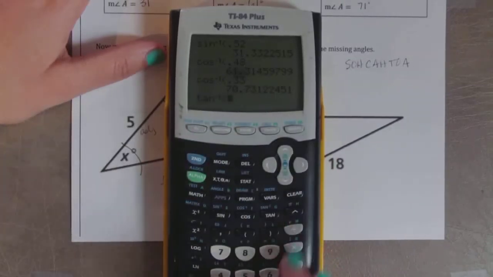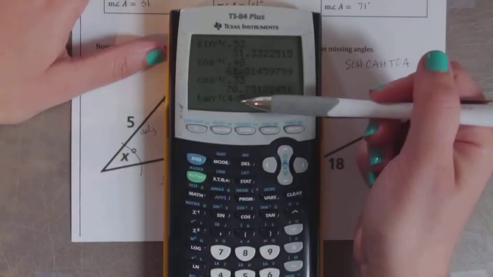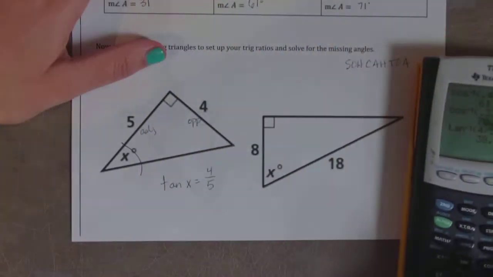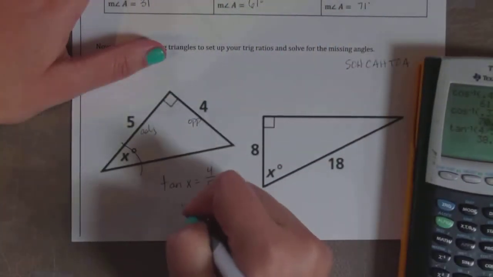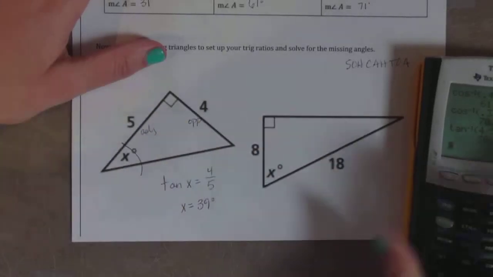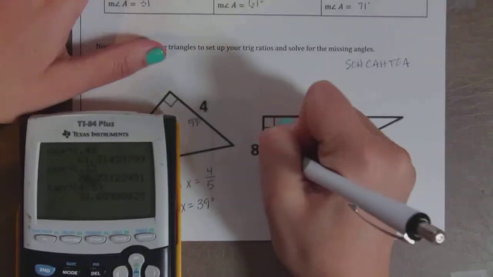So just go in your calculator. Second tan 4 divided by 5. You can just use the division bar. You could also put it in as an actual fraction using alpha y equals, but it's not necessary. So if I round to the nearest degree, x equals 39 degrees. Okay, that's it. I'll do this next one with you as well.